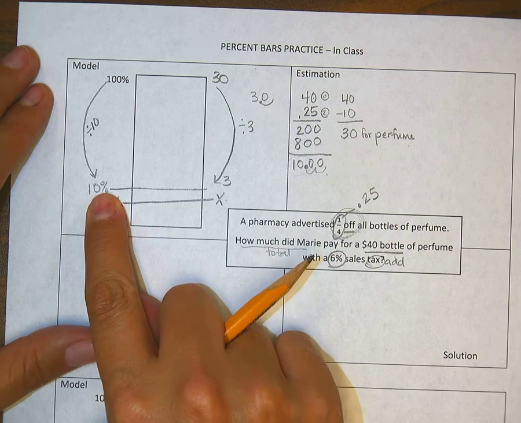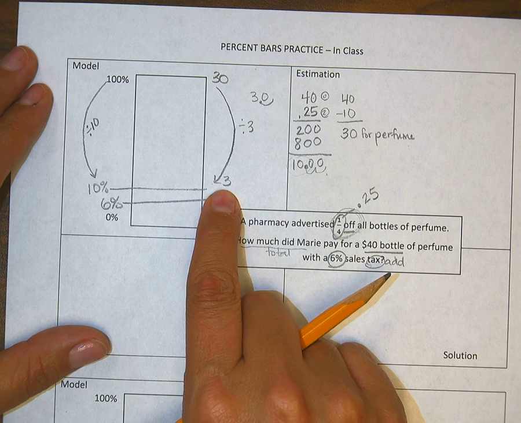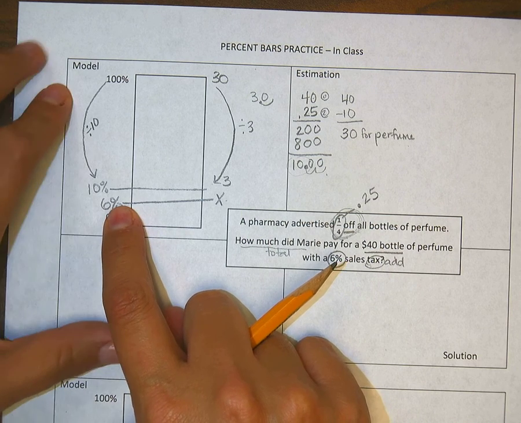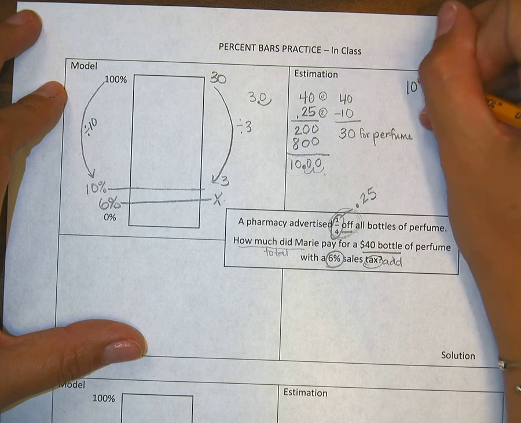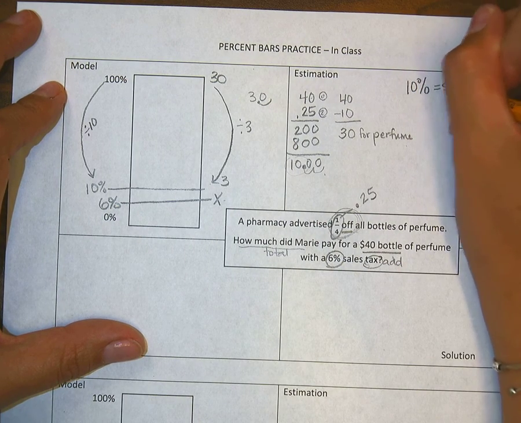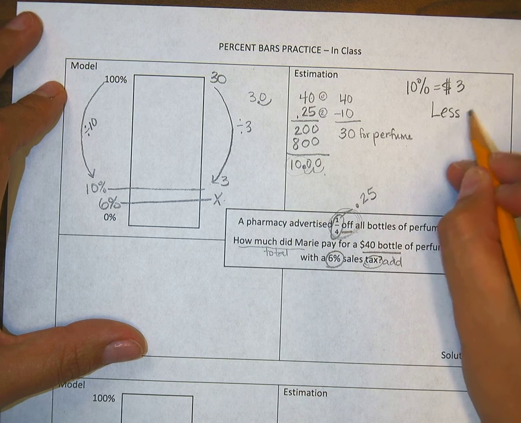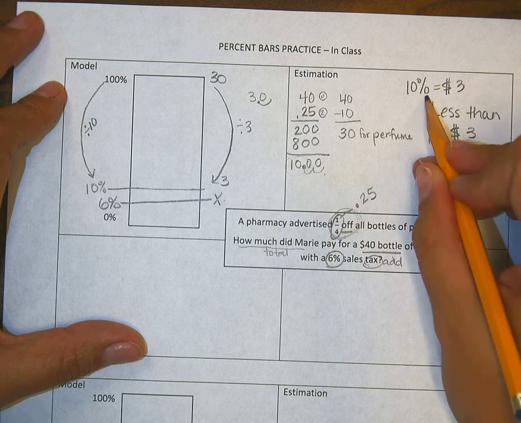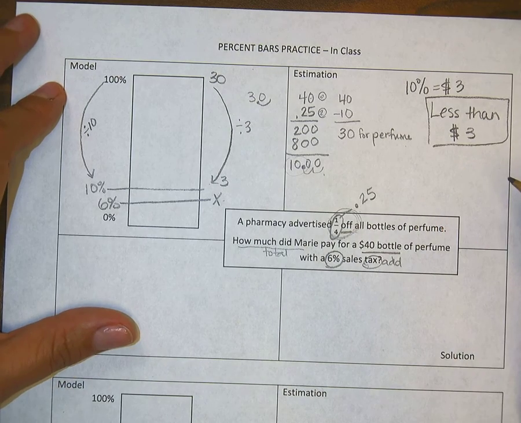So I'm saying 10% is $3 worth of tax, but that's not exactly my answer. However, I can make an estimated guess. I would say since 10% is equal to $3, I'm looking for 6%, so I have to say less than $3. That's a reasonable estimate for the amount of tax that I have to pay.